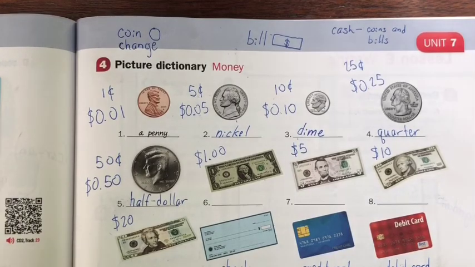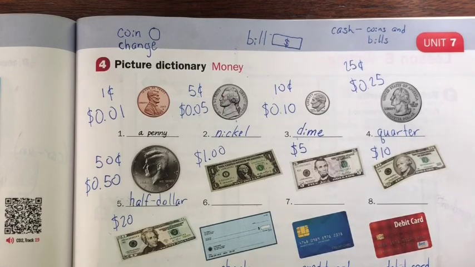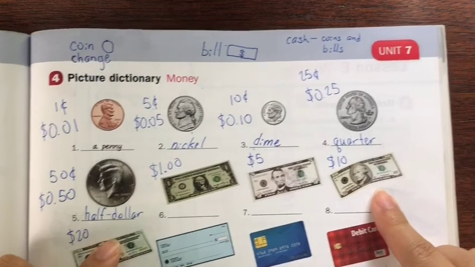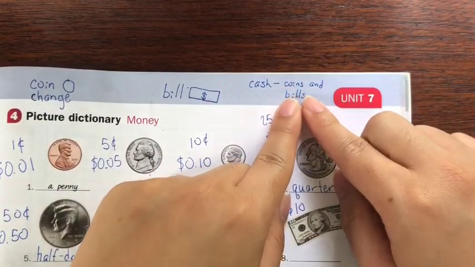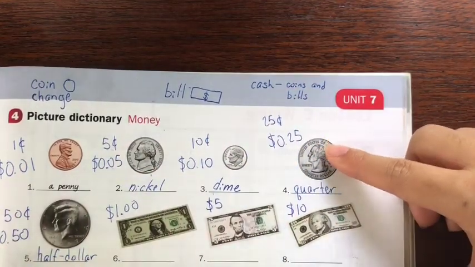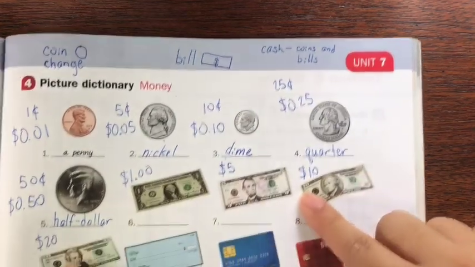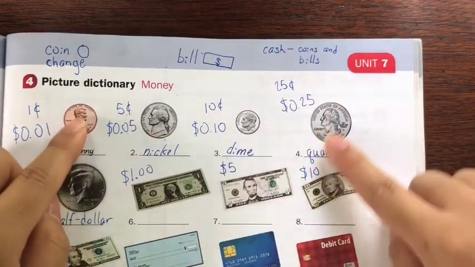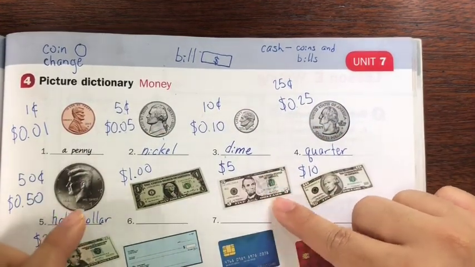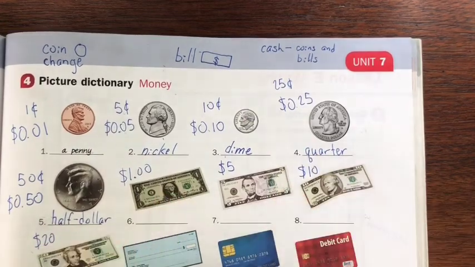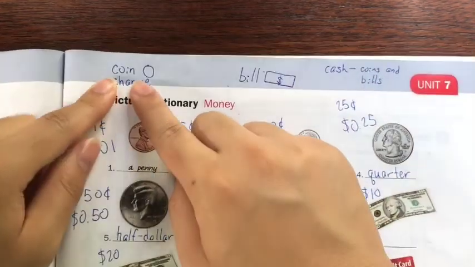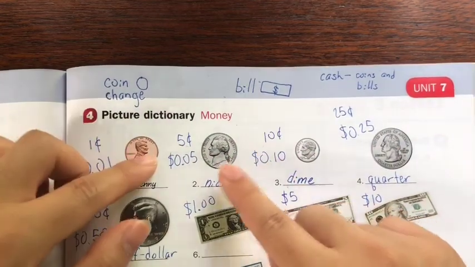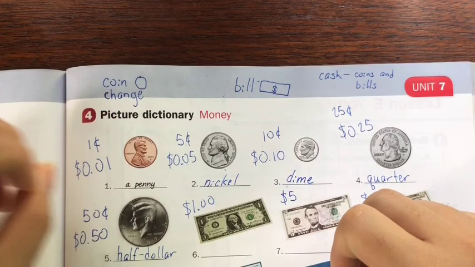Okay, so let's start by reviewing money. So we have money here, we have coins, and we have bills. I wrote them here for you, coins and bills. These are coins and these are bills. Bills are paper money. So cash is coins and bills. So if you pay with cash, you're paying with coins and bills. Another word for coins is change. Sometimes we call little amounts of money change.